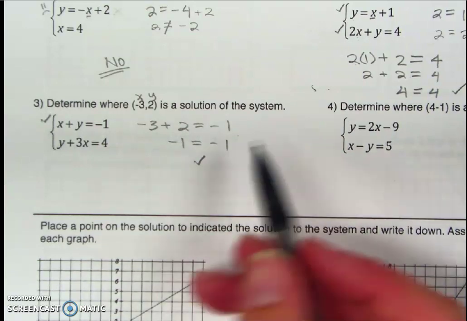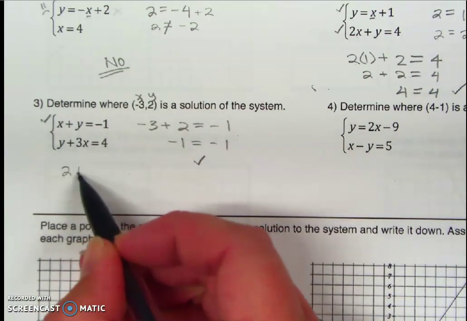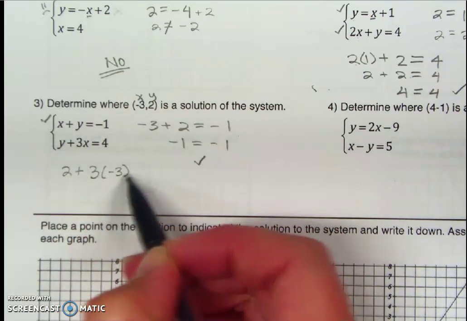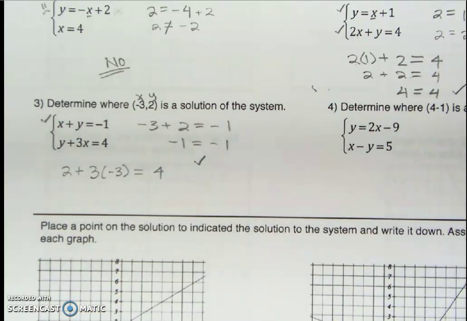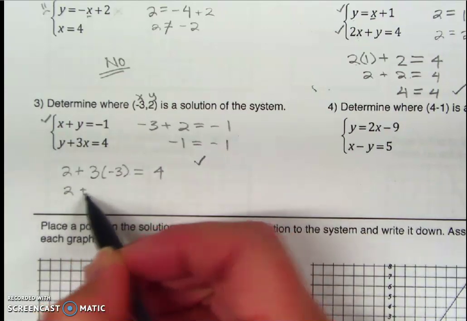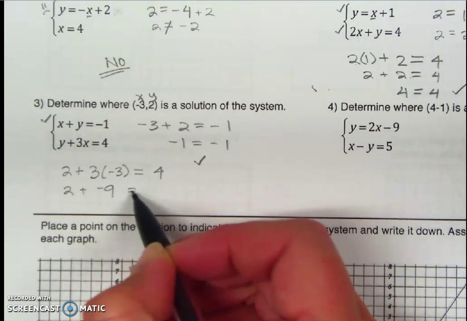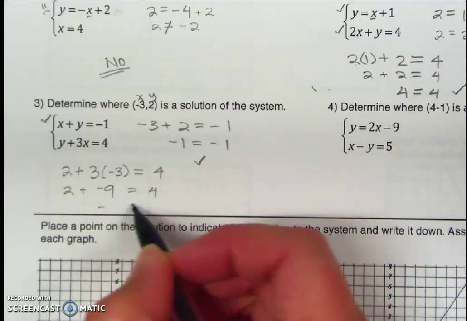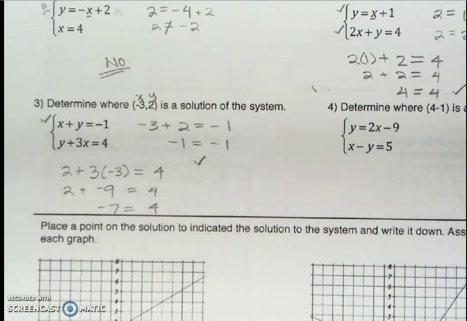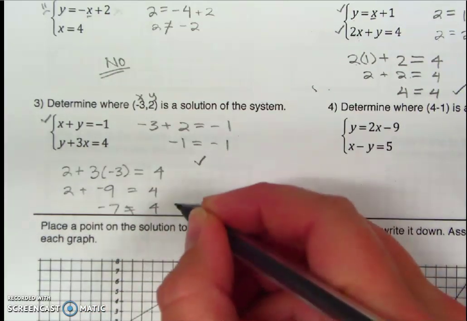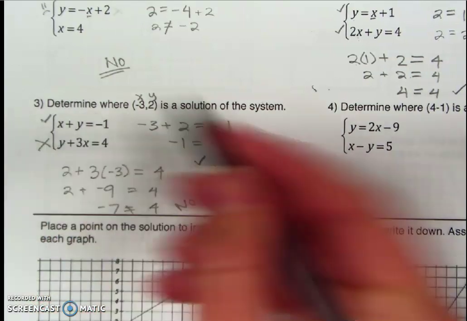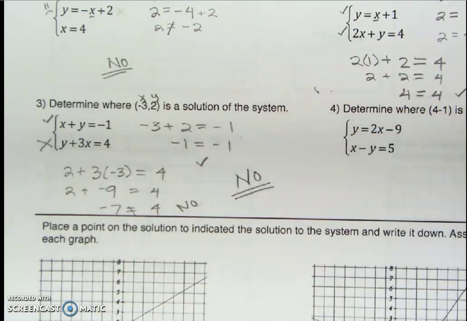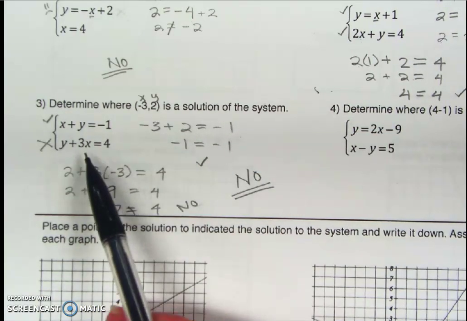Now let's try the second. Instead of y, I'll plug in 2, plus 3 times the x, so the x is -3, equals 4. So that would say 2 plus -9 equals 4, which would give me -7 equals 4. Is that true? No. Since that does not work for the second equation, this is not a solution to the system. It has to work for both.